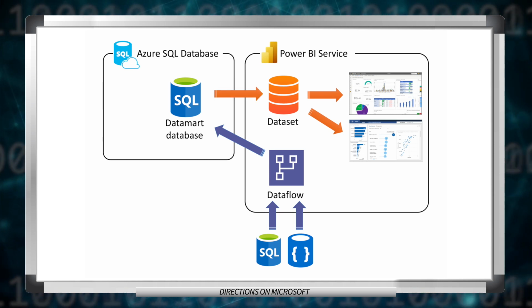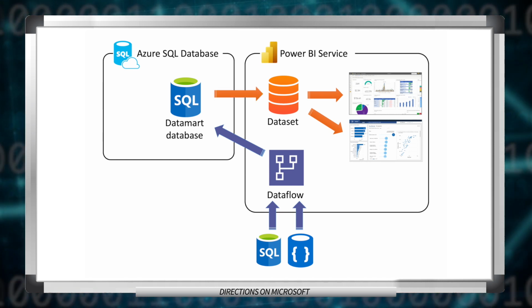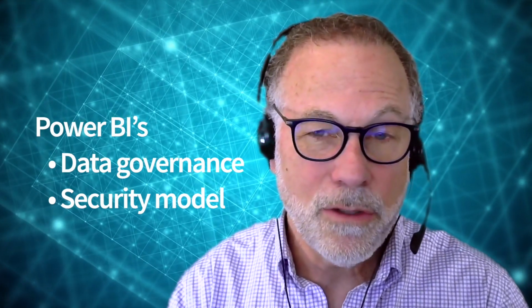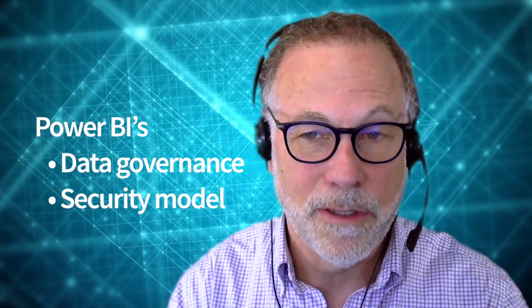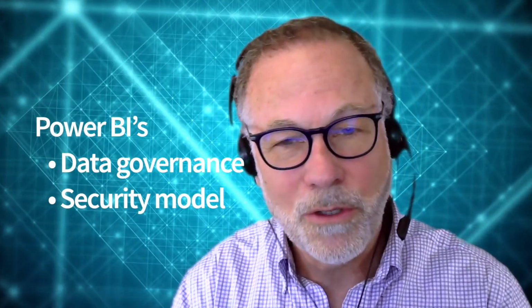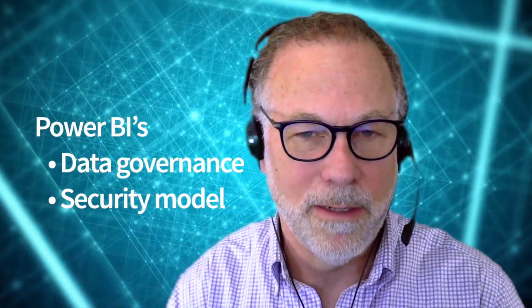So basically, Datamart hides all the complexity of building out this kind of environment. And it also uses Power BI's data governance and security model, which is also wonderful and hard to do if you're doing it on your own.